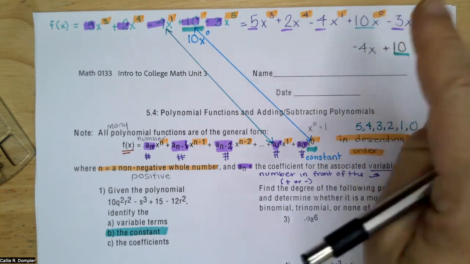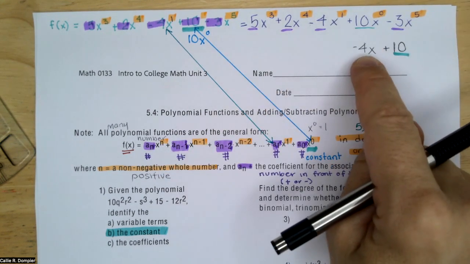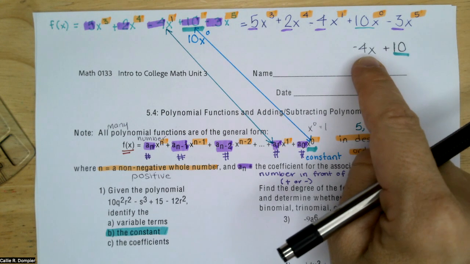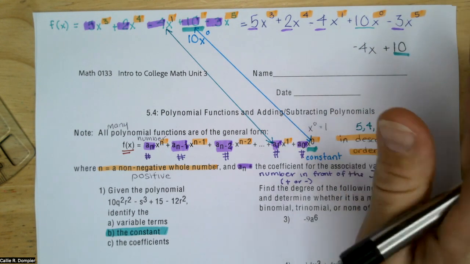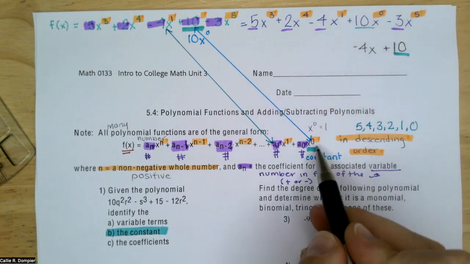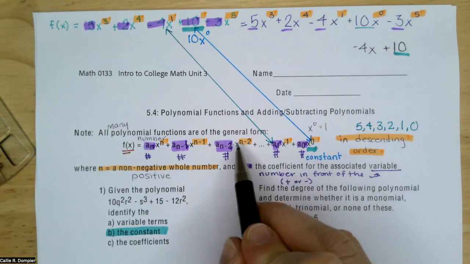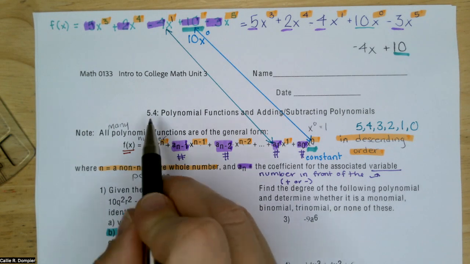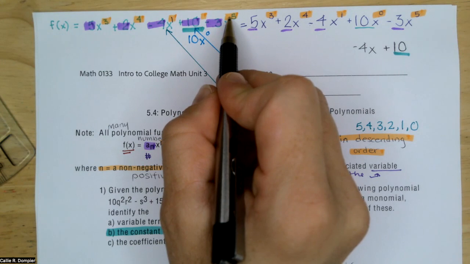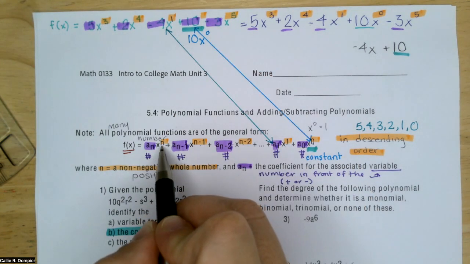We do not need to include the 1 because we know it, right? If there's no number above the x, it's just x to the power of 1. So you can put the 1 or not, doesn't matter, okay? Now, 0, 1, n minus 2, n minus 1, and n, it just means n is whatever number you started with, the biggest one. In this case, n is the 5, right? Our biggest number is 5.